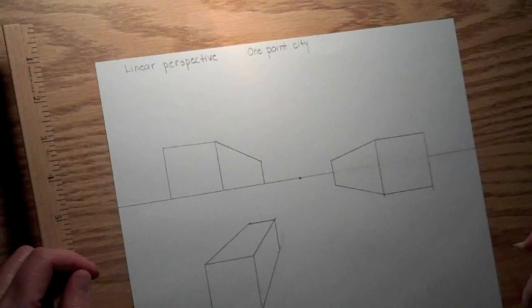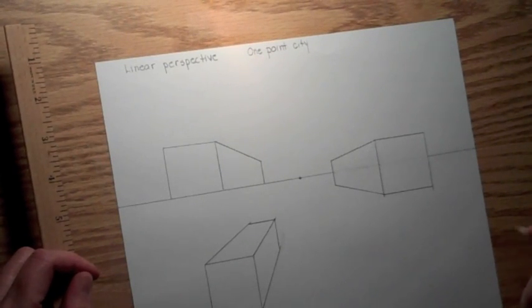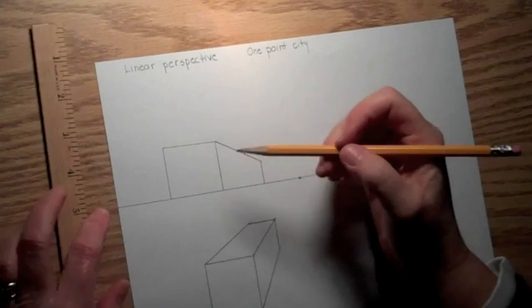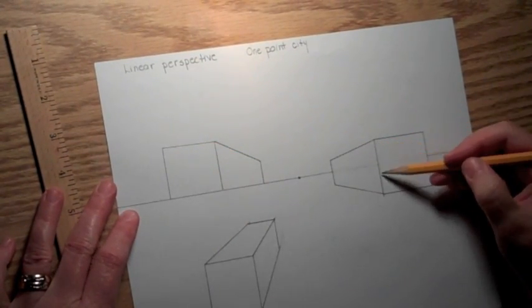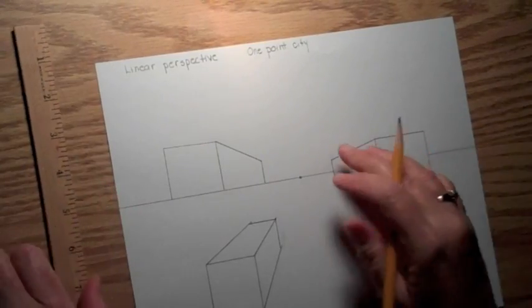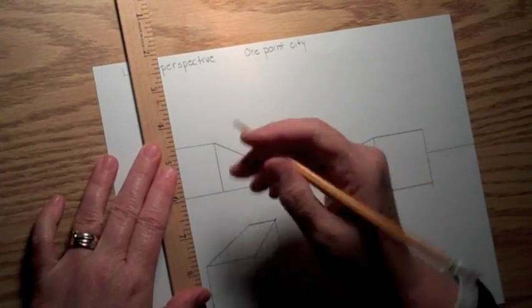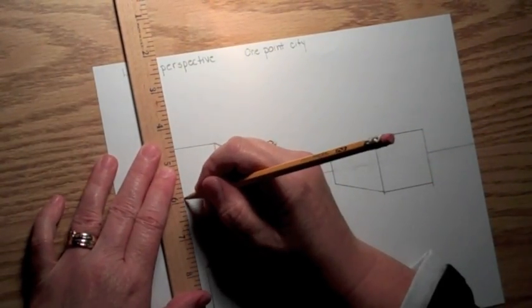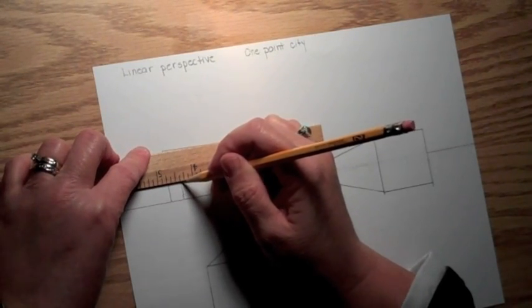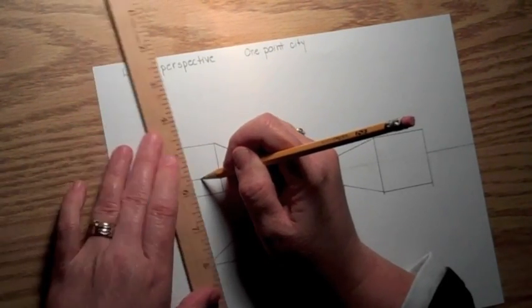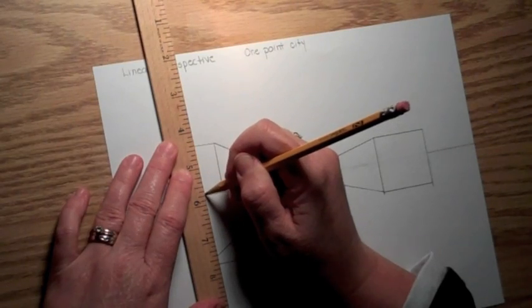Now, buildings usually have doors and windows, so I want to teach you how to put them on correctly. The flat 2-dimensional shape that we started with on each box, I can draw windows and doors on there without using my vanishing point. And you can just watch for a minute and see what I mean, and then you can add windows and doors to yours.